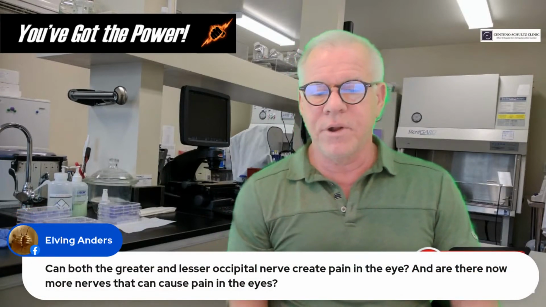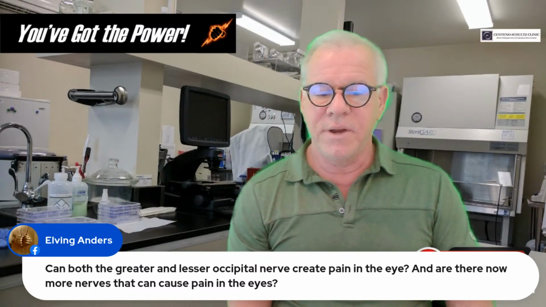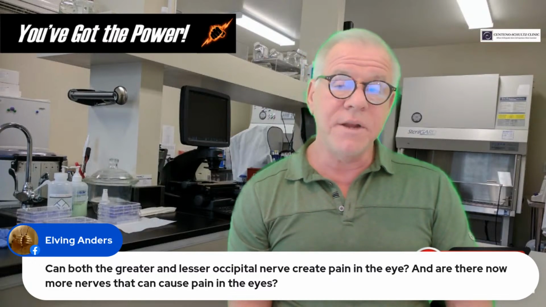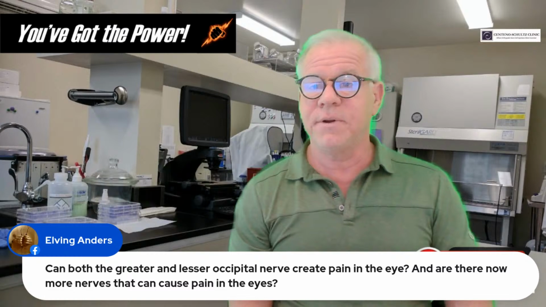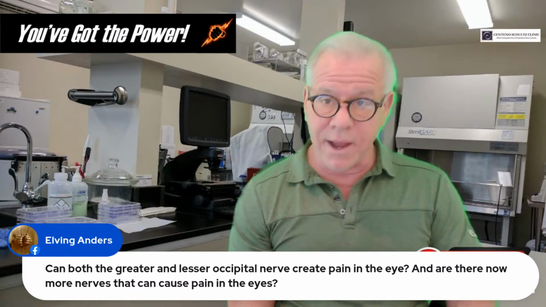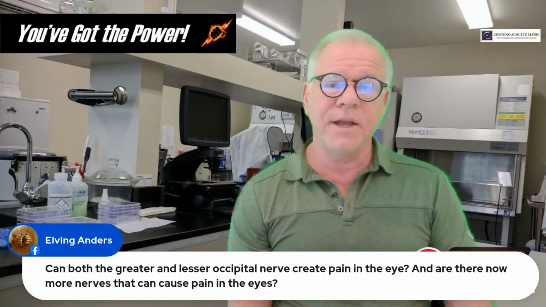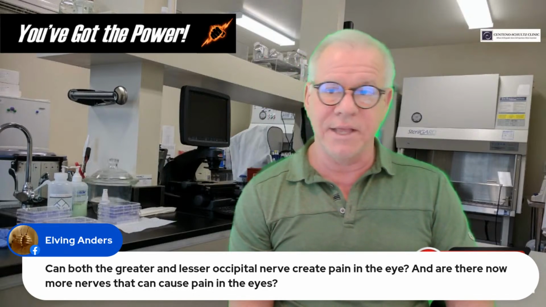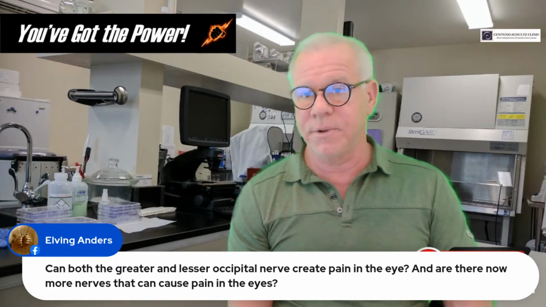Elving, can both the greater and lesser occipital nerves create pain in the eye? Are there now more nerves that can cause pain in the eyes? There are a number of different nerves that can cause pain in the eye. The occipital nerves can refer there. And a lot of it is trying to draw a direct connection because people are wired slightly differently. For example, there are connections between the greater and lesser occipital nerve.